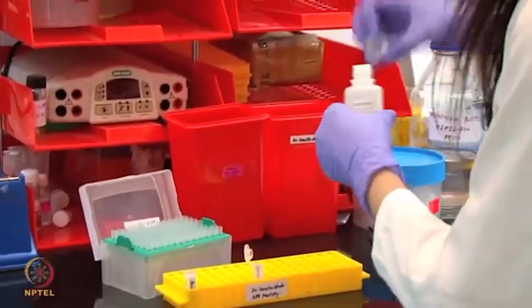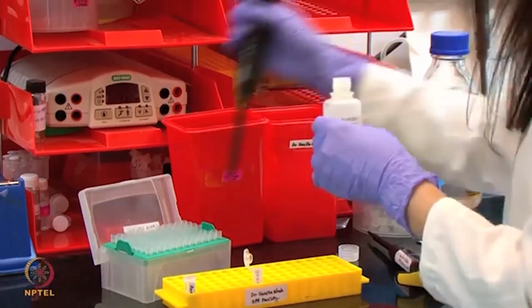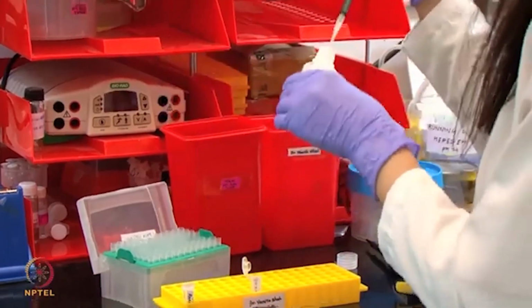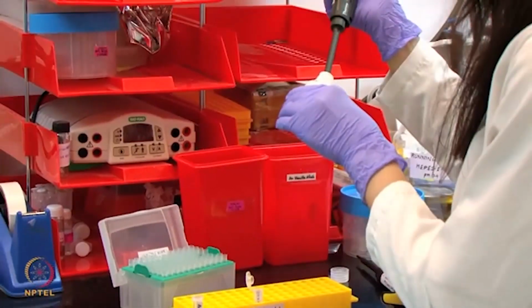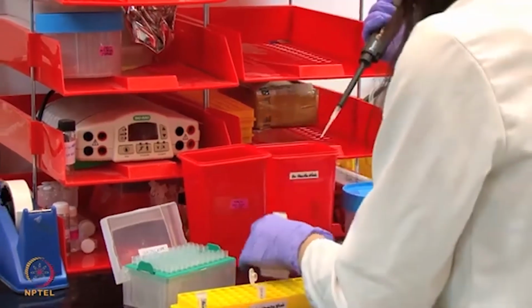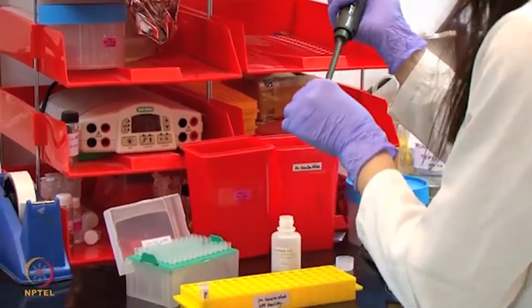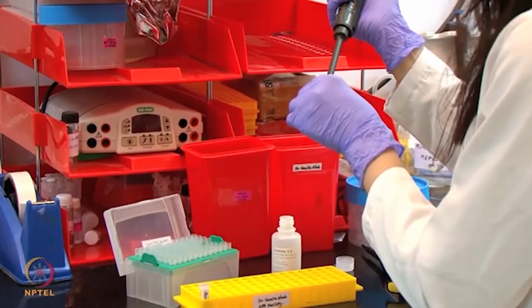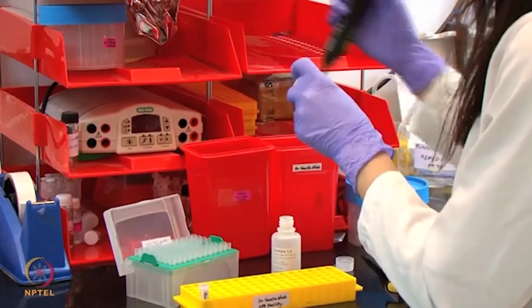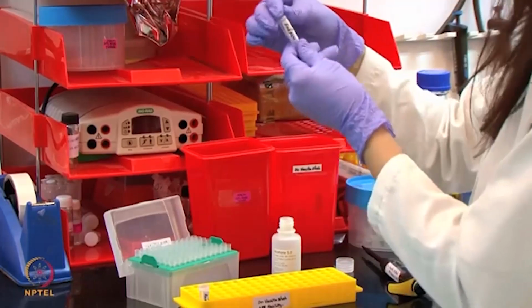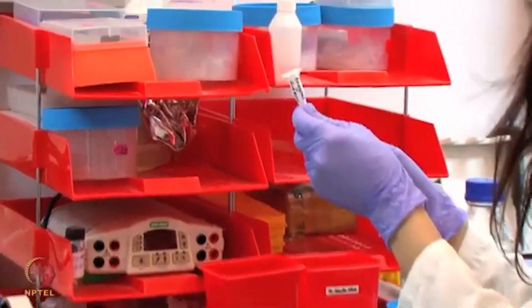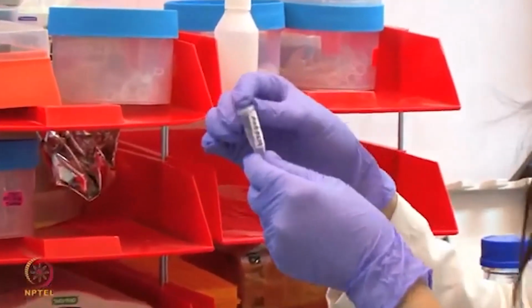The choice of the correct immobilization buffer is an important parameter to consider, and the pH scouting feature of the system can help in choosing the correct pH of the immobilization buffer. This is our 30 microgram per ml ligand solution.